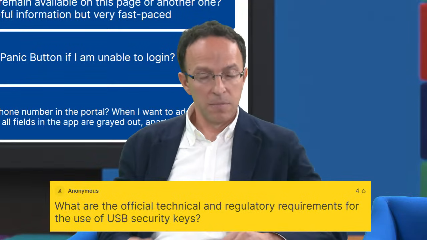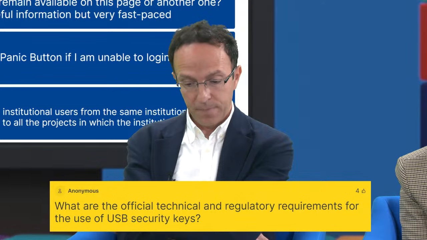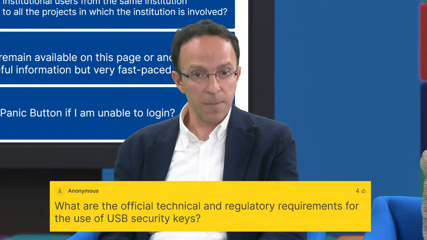I can add a bit of technical background for this. So security keys are compliant with the current security settings on EU Login. They are based on the FIDO2 standard, which is an open standard for multi-factor passwordless authentication. So it's an industry open standard. It's not something we invented. We go with the industry trends.